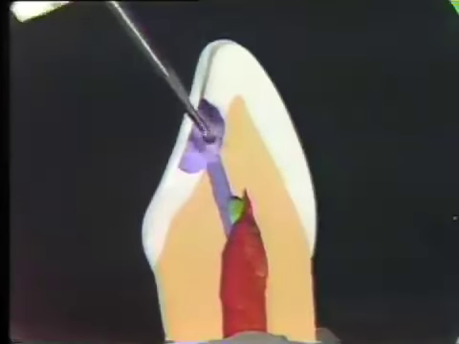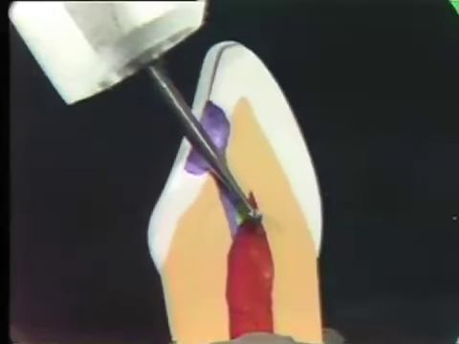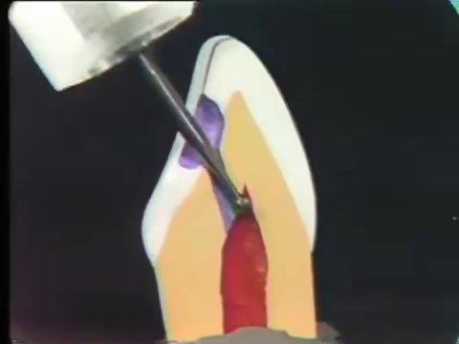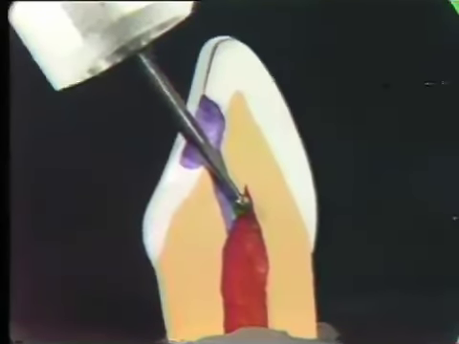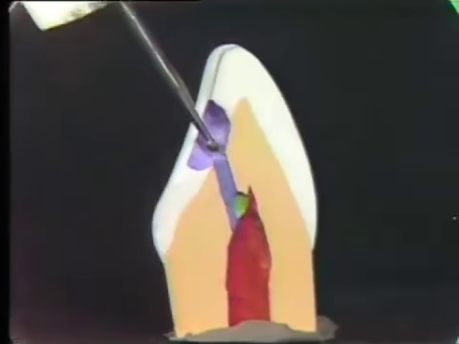Okay, returning the burr into the pulp chamber, feeling for the wall, keeping away from the wall, recognizing where the roof of the pulp chamber starts, you slowly remove the roof of the pulp chamber, working from the inside out.